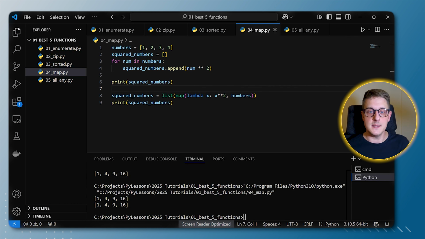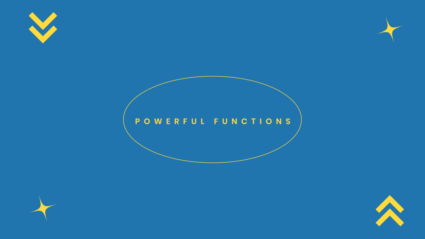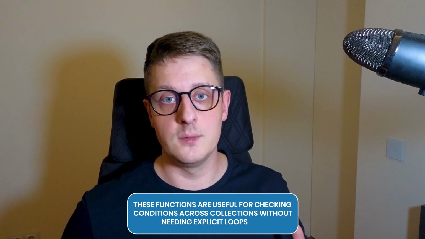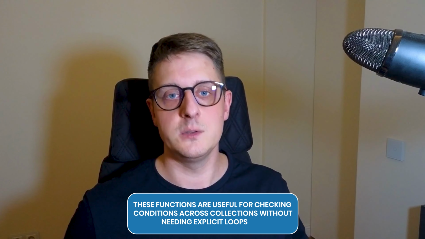And finally, let's move on to two powerful functions, all and any. These functions are useful for checking conditions across collections without needing explicit loops. All checks if all elements in an iterable are true, and any checks if any element is true. It's exactly what the names represent.